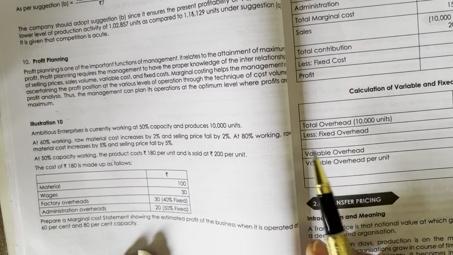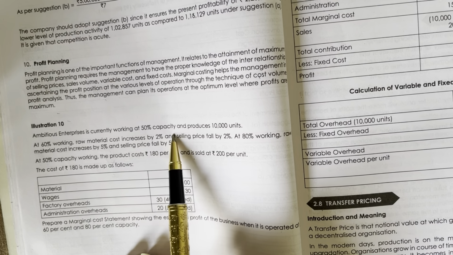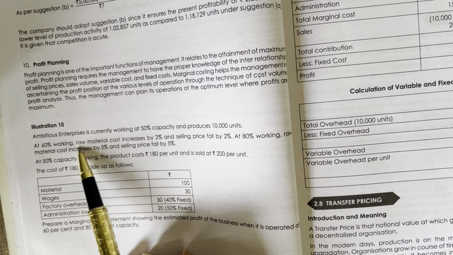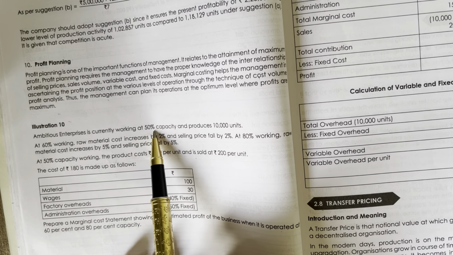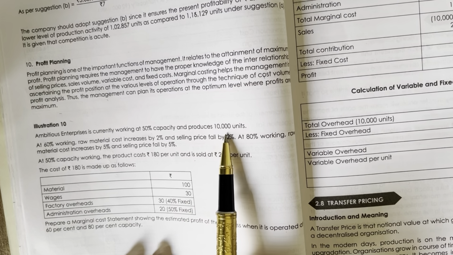Sum number 10. Ambitious Enterprises is currently working at 50% capacity and produces 10,000 units. So Ambitious Enterprises is working at 50% capacity, and at 50% capacity the units produced are 10,000.